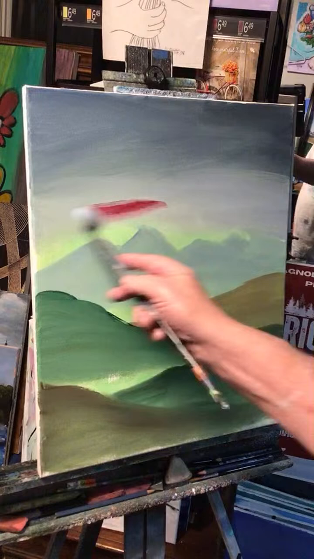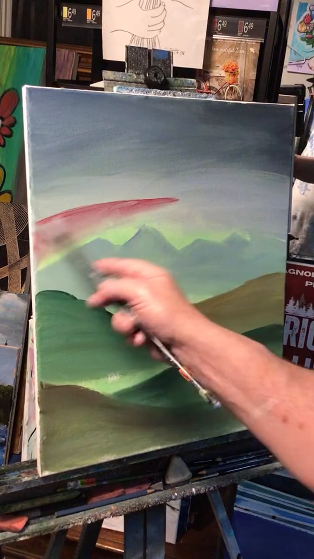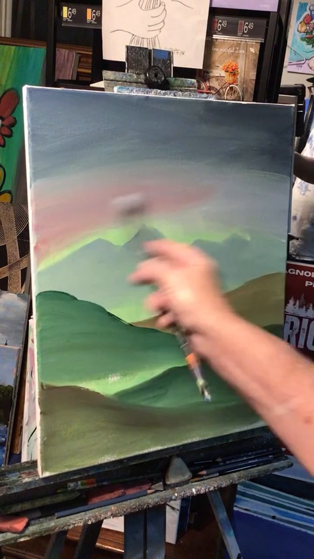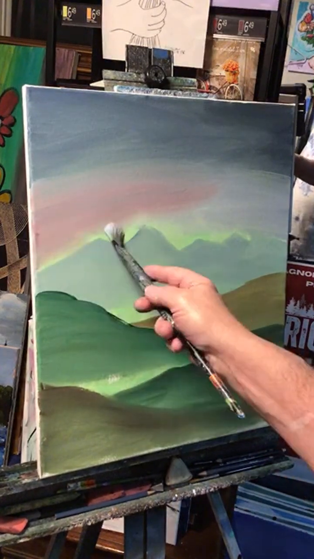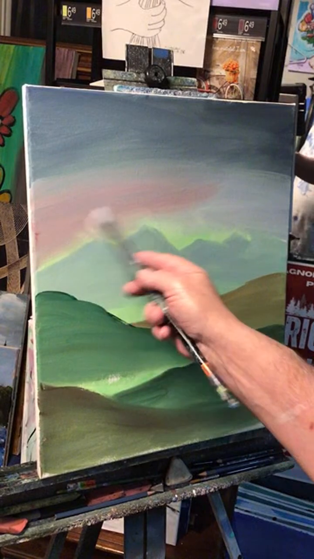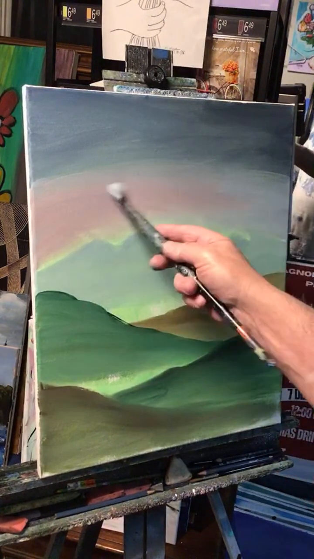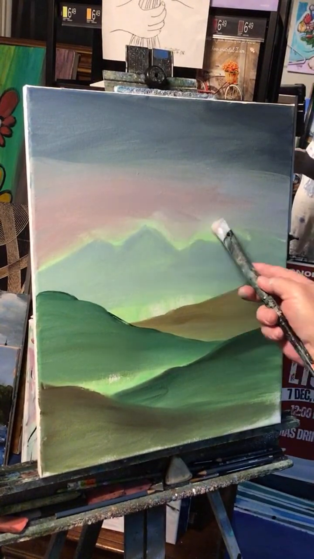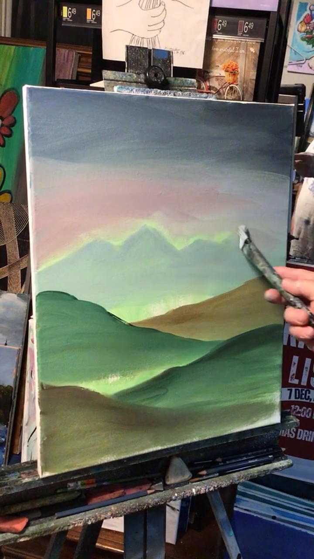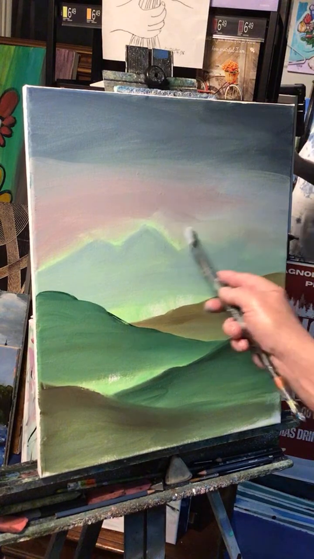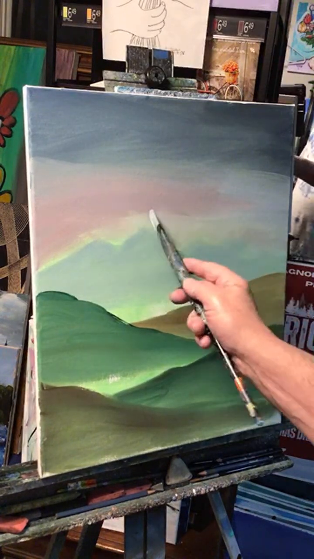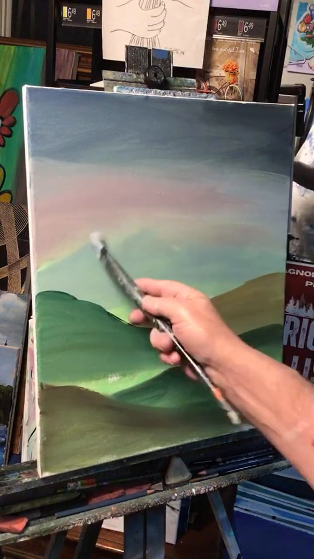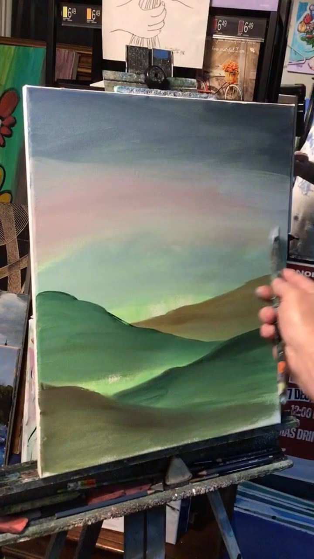Let's try putting some red in the sky here. There we go.